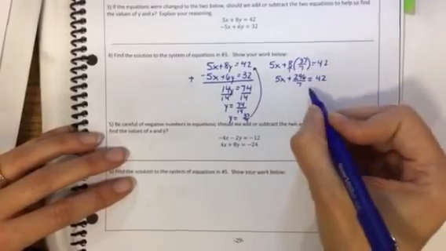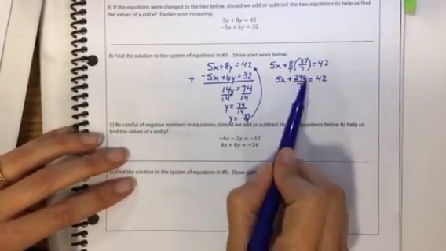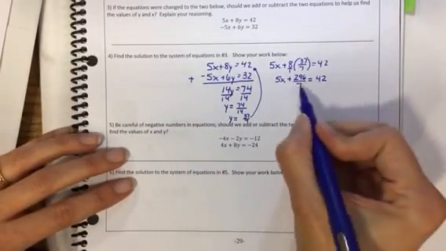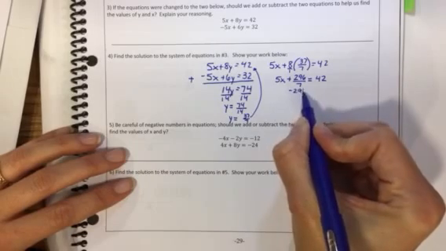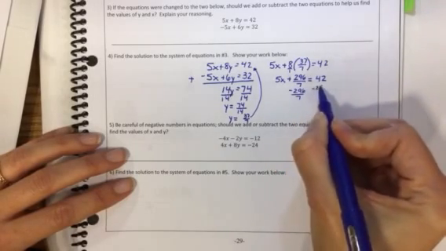Lunchtime announcements, folks. So that gave me 296/7 equals 42. I'm going to subtract this from both sides.